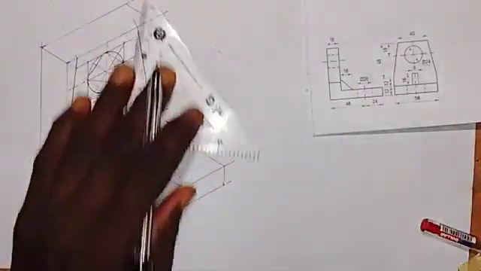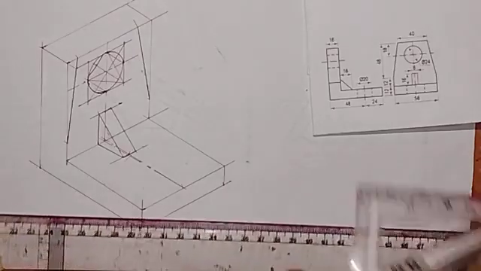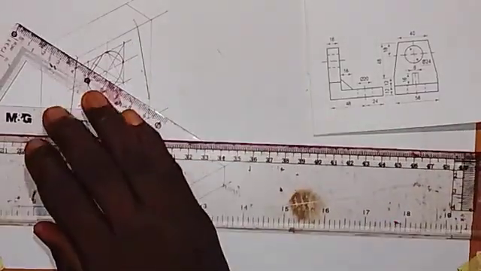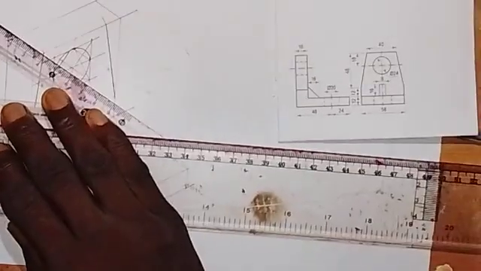Then with my 30-degree set square, I will come to this point.